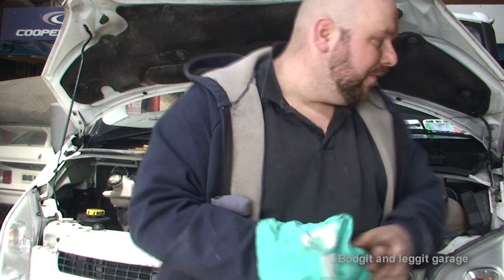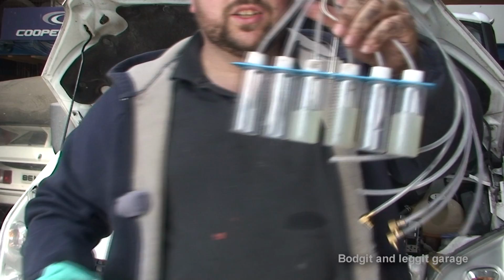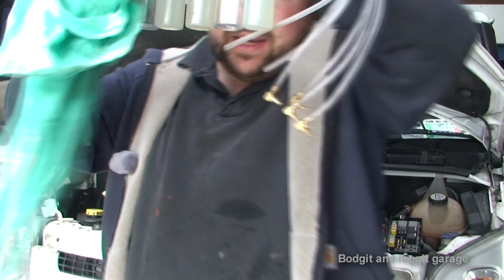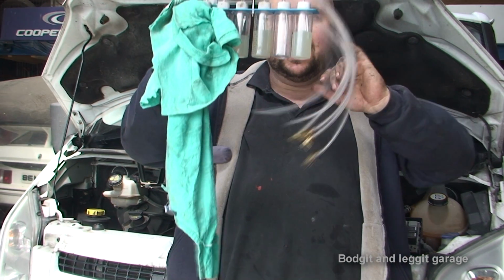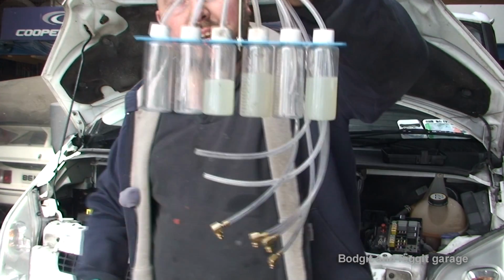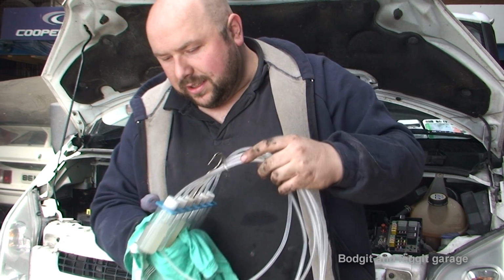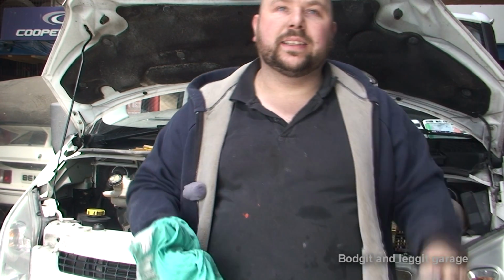Not only that, I've noticed, I don't know why I didn't notice it before, this diesel doesn't look right. It's very milky. There doesn't appear to be water in it. Well, there isn't any water in it, but there's something in it. It's definitely not right. I don't know what's going on there with the diesel.